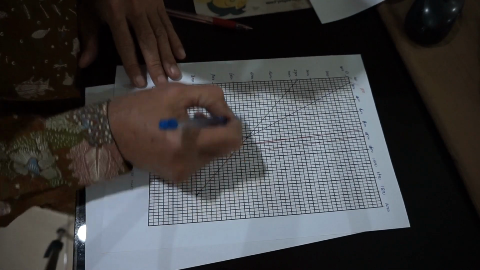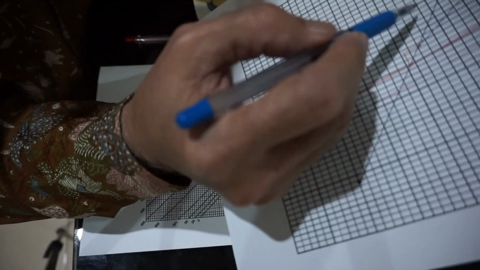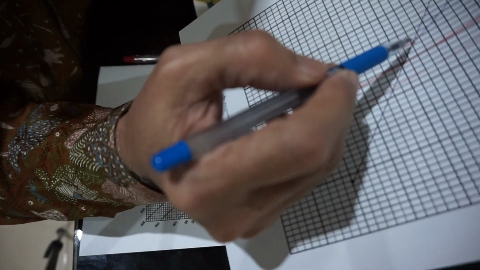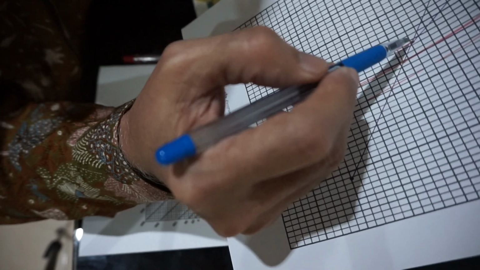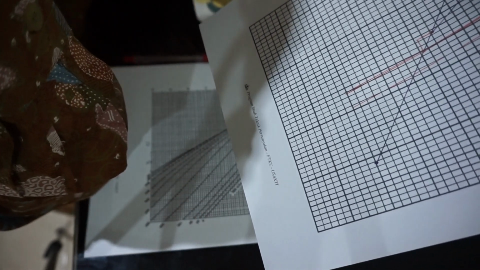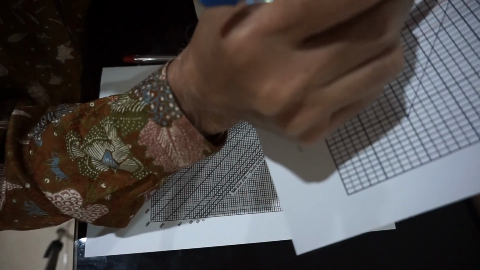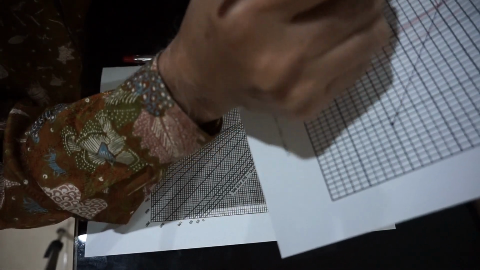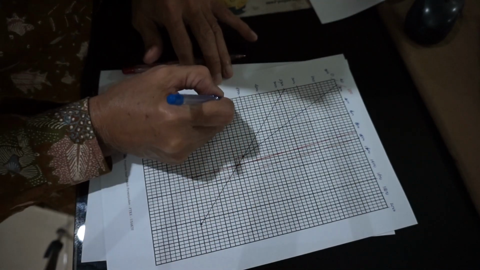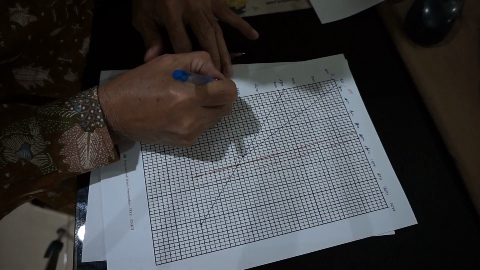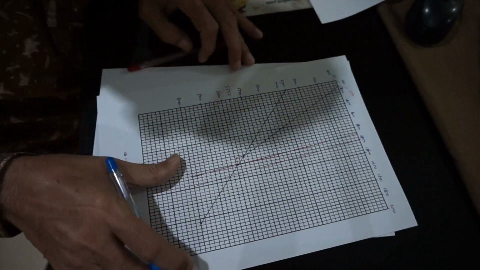What is the depth of this one? The depth of this one is around 200, 400, 600, 500, 5,000, 5,500, 600, 5,550. Let's say this one is 5,550.